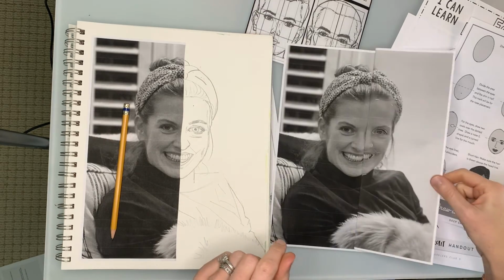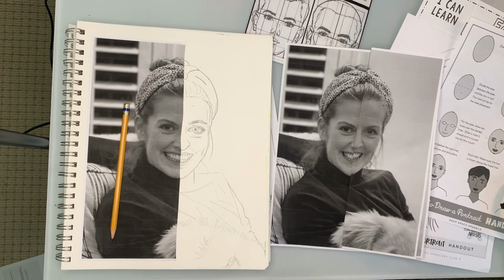But this took, last year when we did this project, this took many, many weeks. So we will not be spending many, many weeks on it, but I do want us to spend 2 really solid efforts attempting to get our proportions in place and our facial features in place in the right proportions.